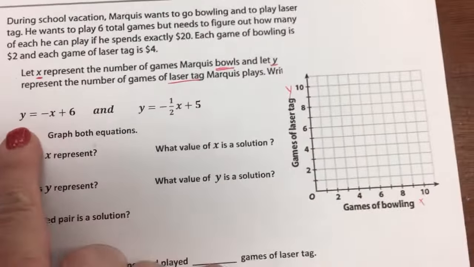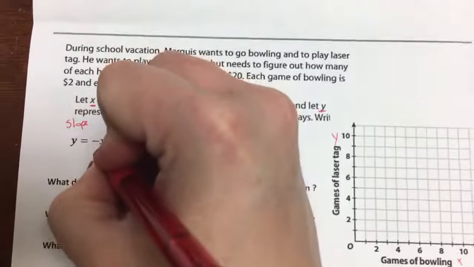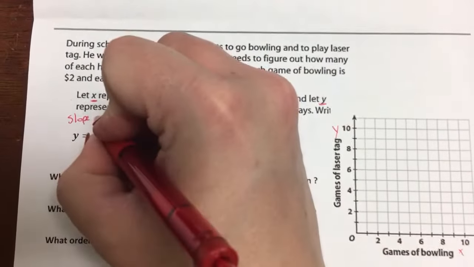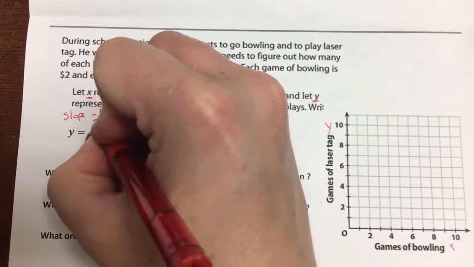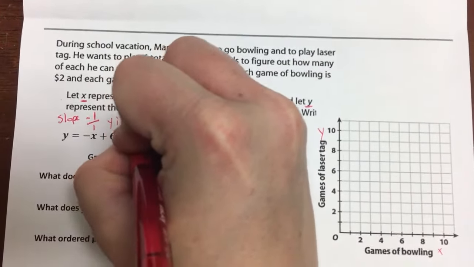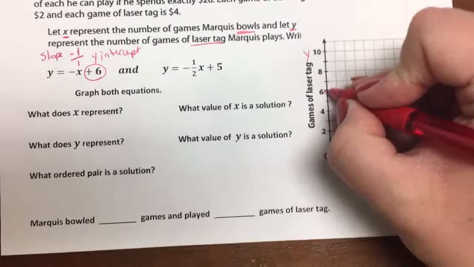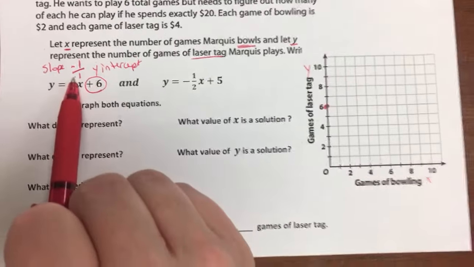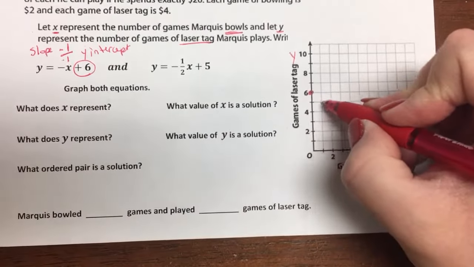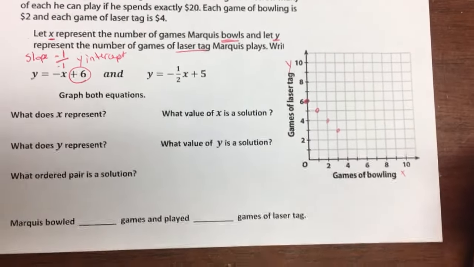So Y equals negative X plus 6. So my slope is negative 1, because if there's not a number there, it's 1. So it's going to be negative 1 over 1, because I'm going to make it a fraction. And my y-intercept is 6. I'm going to start at 6, so right here on my y-axis, I start at 6. And then I'm going to count down 1 and to the right 1. Down 1 to the right 1. Okay, and that's going to make my line.